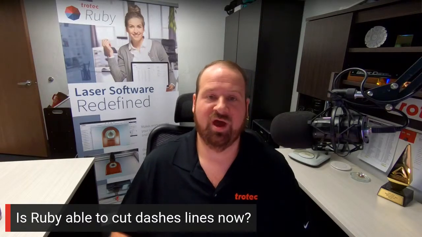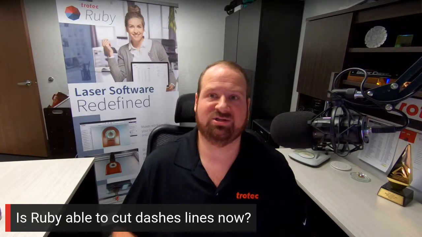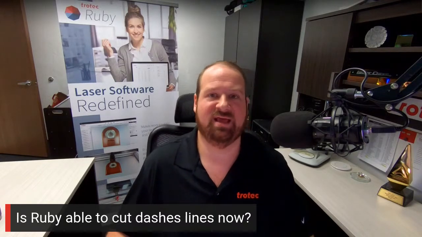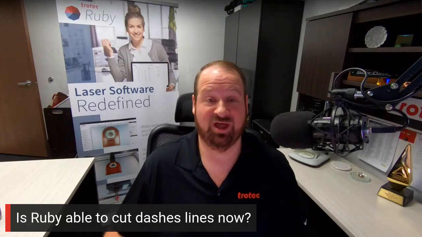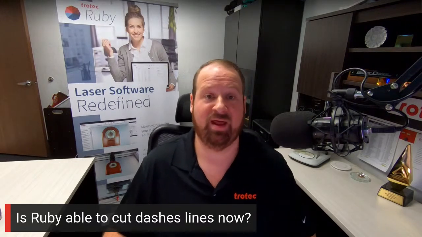Is Ruby able to cut dashed lines? I know I have had some issues with that. Some dashed lines, when you send it to Ruby, would be seen by Ruby as a straight cut line. In my experience, it really depended on the type of dash line. Some work and some do not. Currently, I don't know if that error has been corrected.